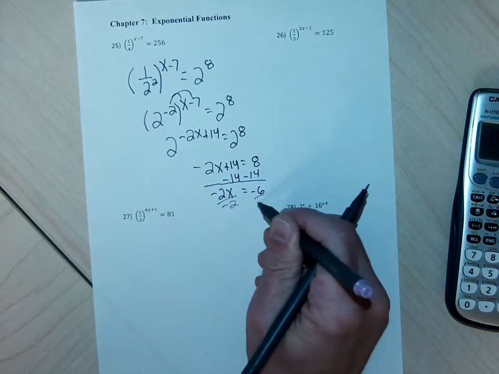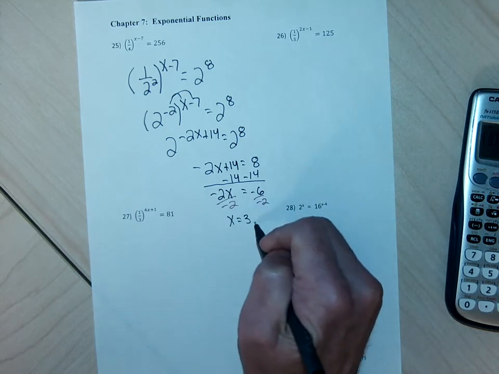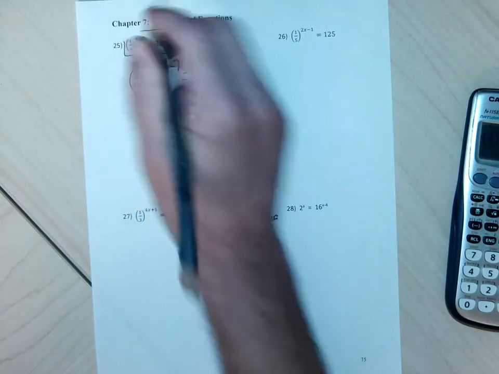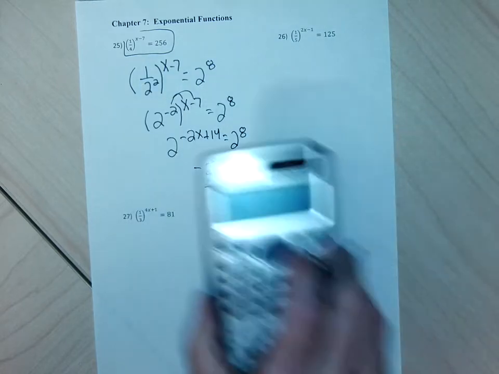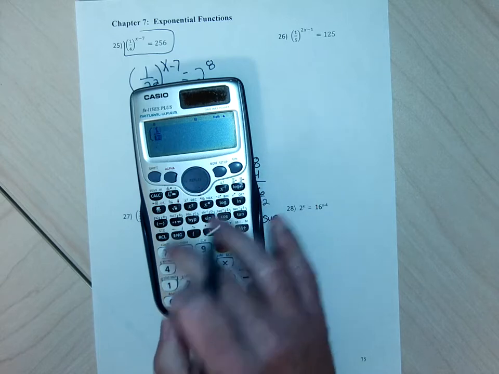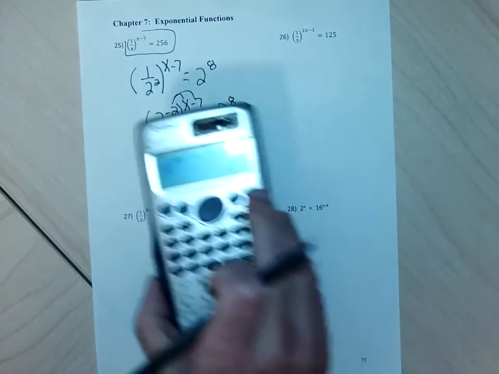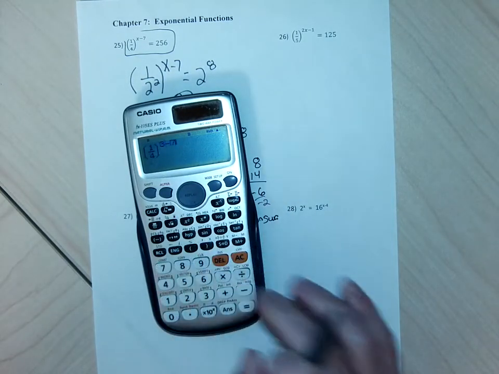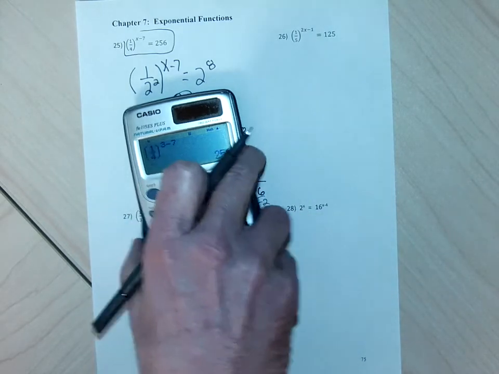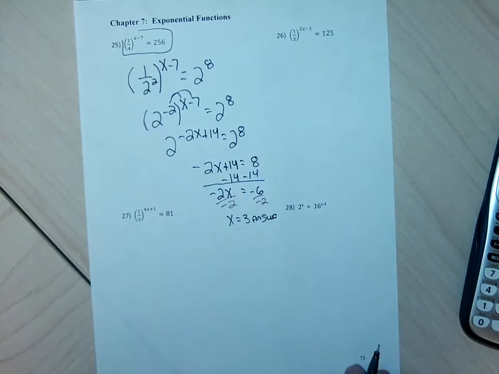Should never write down a wrong answer to one of these because they're pathetically easy to check if you have the right technology. So if I wanted to check this, I'd see if plugging 3 in on the left-hand side, I go parentheses, fraction 1 over 4, parentheses, exponent, and then 3 minus 7. When I hit equals, I should get 256, and I do, so it works perfectly. 27 should work similarly. I'll let you do it. It might have a fraction answer.